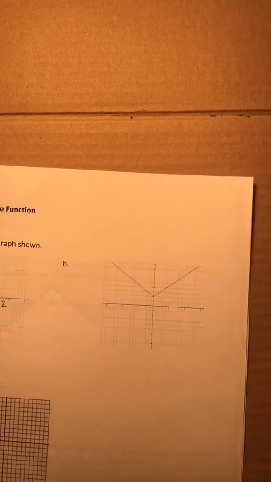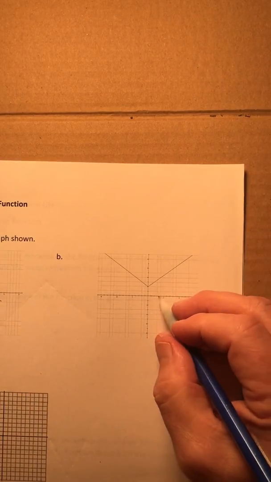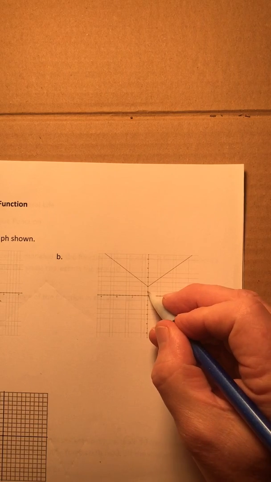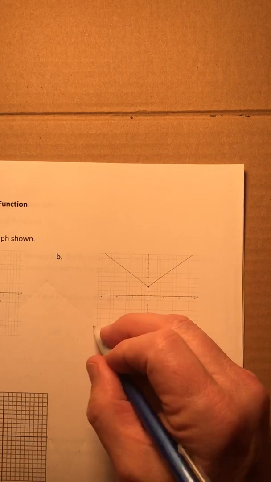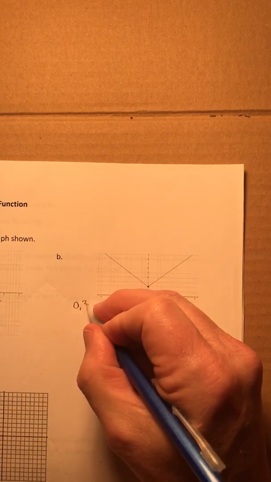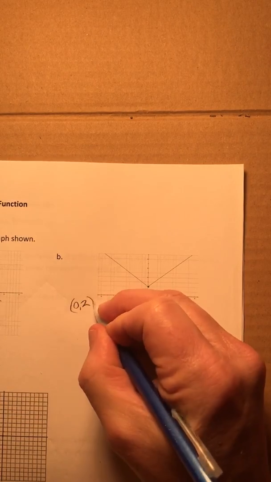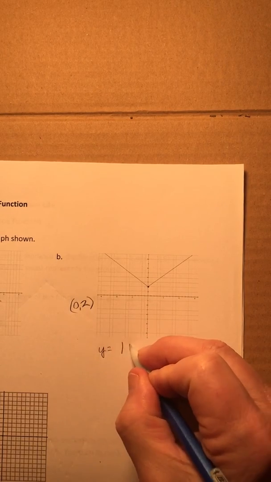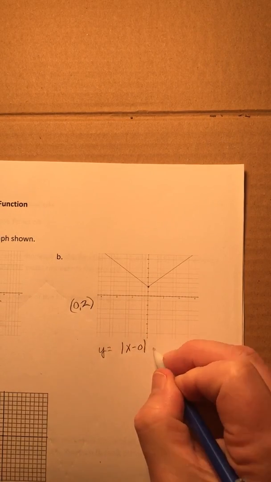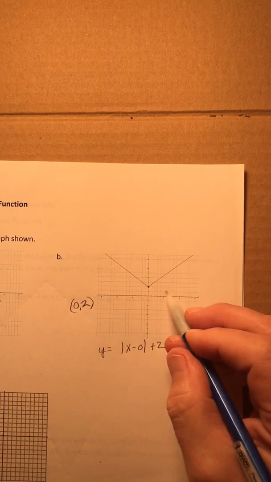Then we look at the next one. Well, let's see, 1, 2, it looks like it's up 2, so (0, 2) is where the vertex is. That gives us y equals absolute value of x minus 0, plus 2.